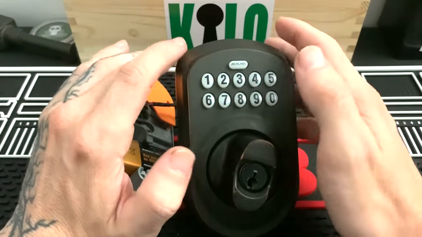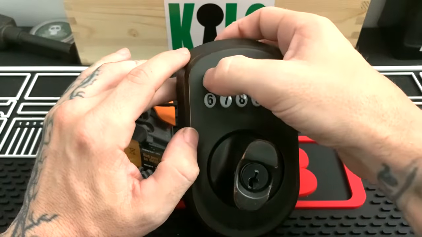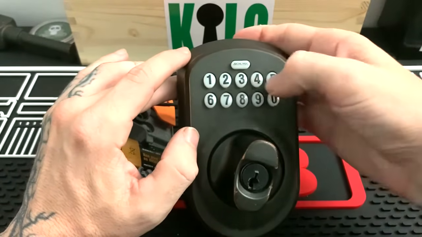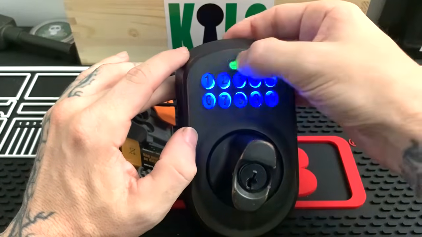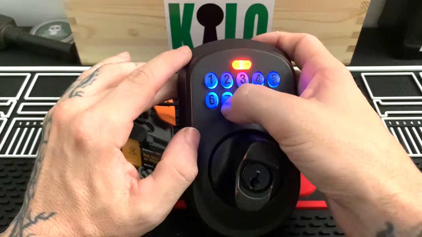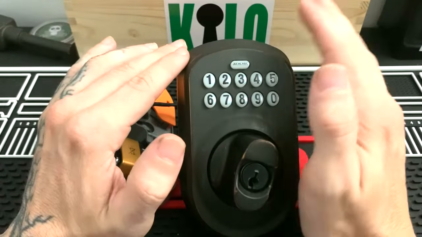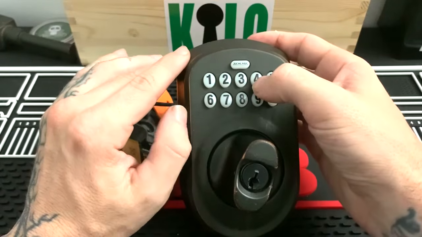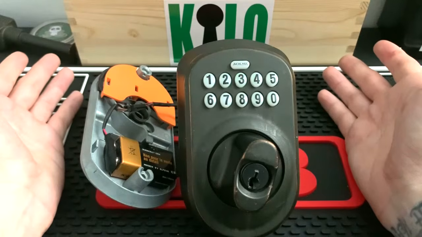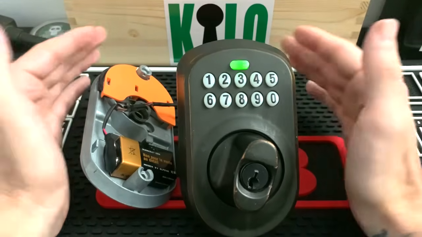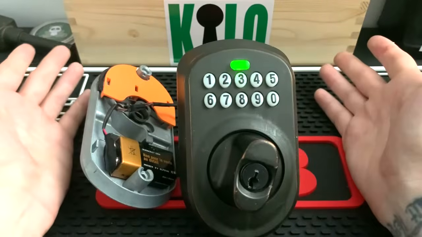So to add a code to lock it, you'll go ahead and enter your programming code, 1, 2, 3, 4, 5, 6. It'll flash. You'll press the Schlage button. Then you will press the number 7. From here, it'll turn green. So now, in order to lock it, you'll have to enter your code, 4, 3, 2, 1. That'll lock. Now, to unlock it, 4, 3, 2, 1.